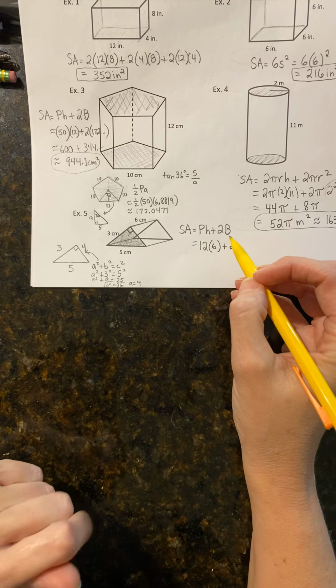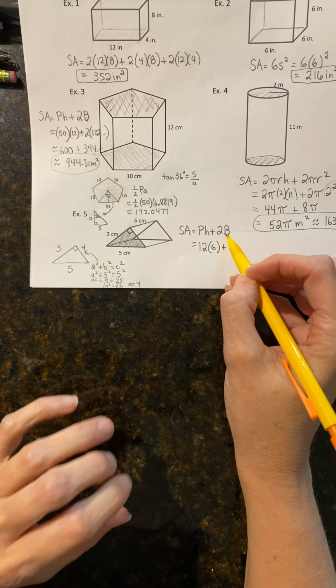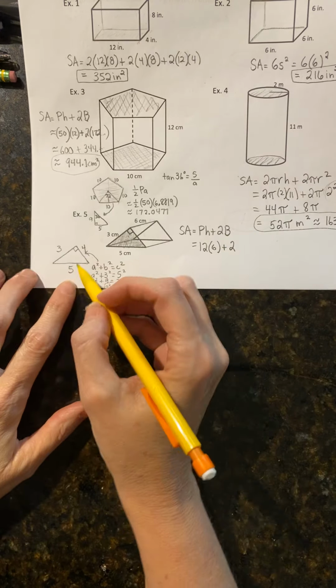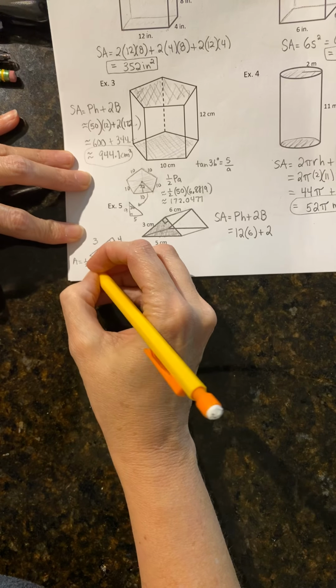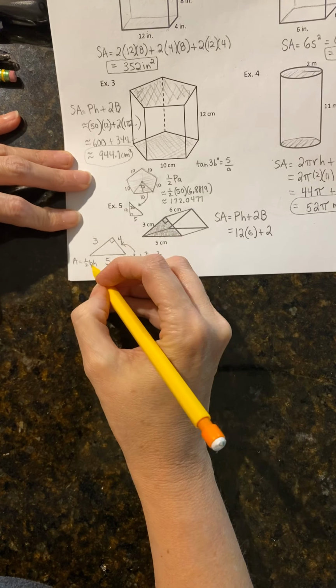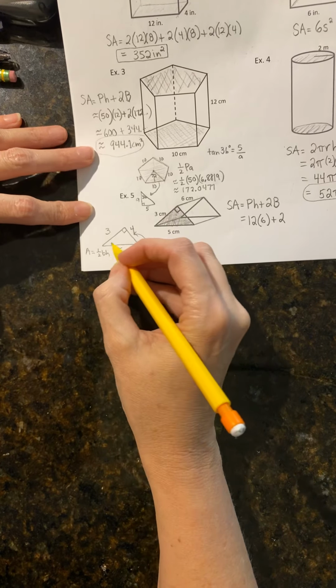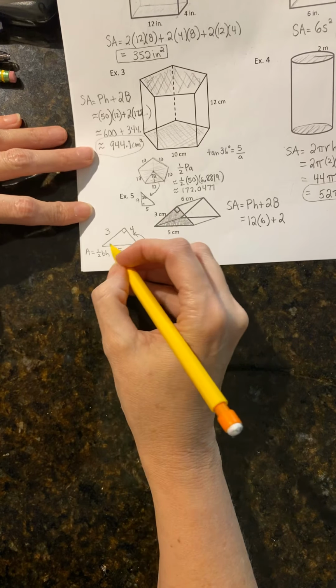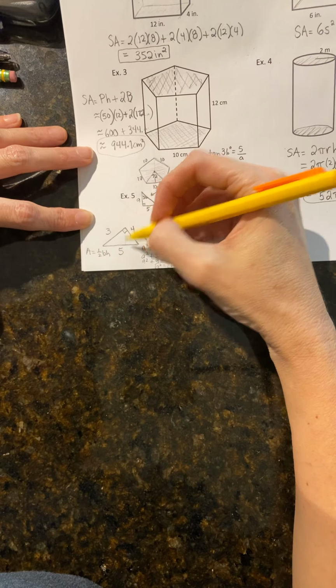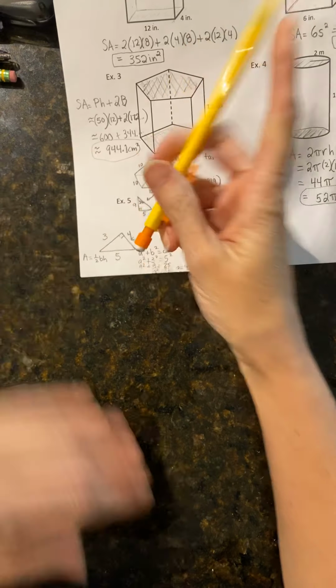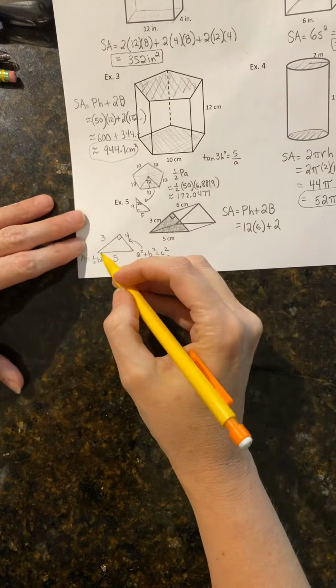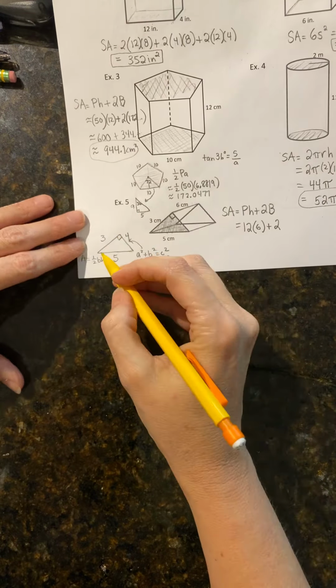And then we need capital B, which is area of the base. All right, since the base is a triangle, the area formula for it is 1/2 base times height of the triangle. Now remember, this little b and this little h is talking about the triangle. You can't use 5 for the base of the triangle because we don't know how tall it is. But we learned when we did area that in a right triangle, the legs can always be used as the bases.